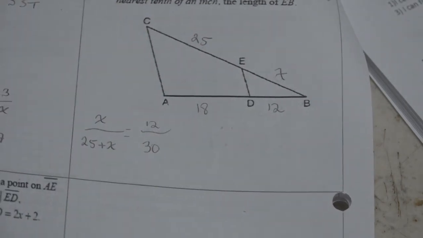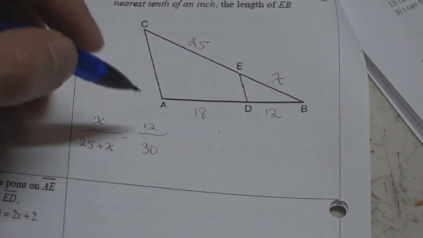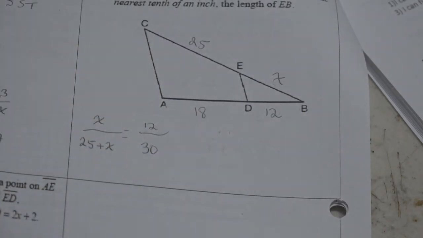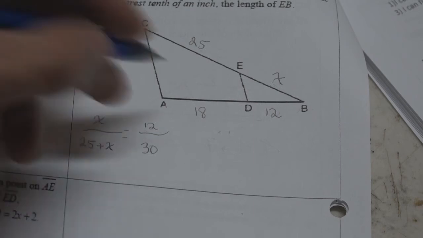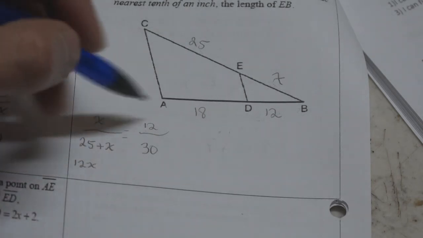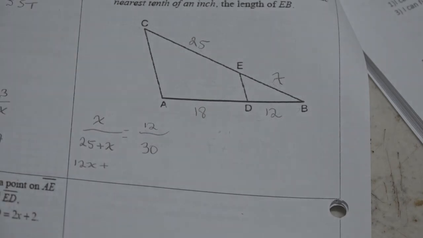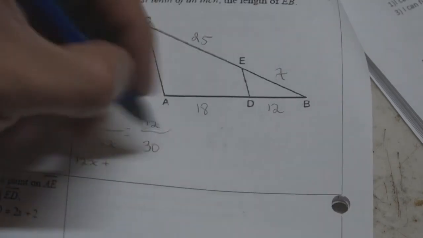Okay. And now, when I cross multiply, I end up with, so let us do some math right here. 12 times x is 12x, right? And 12 times 25 is 300.